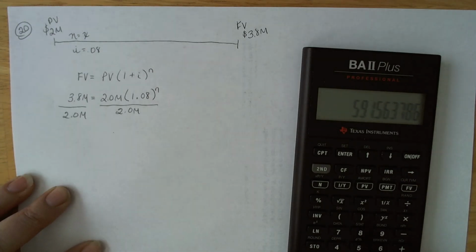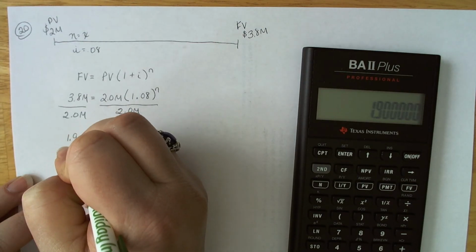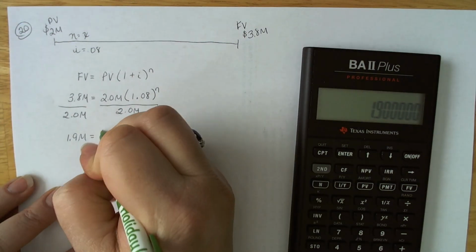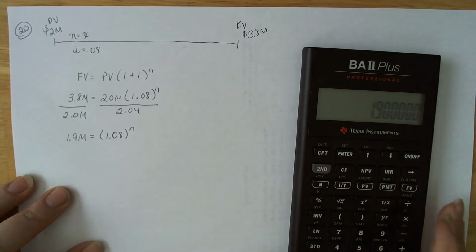That's going to give me 3.8 divided by 2.0, which is 1.9 million, equals 1.08 raised to the nth.